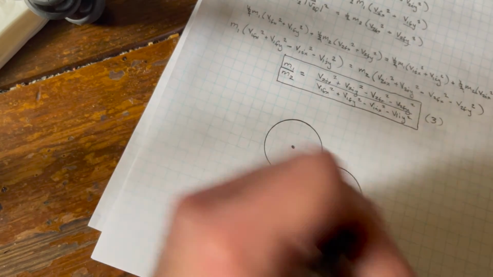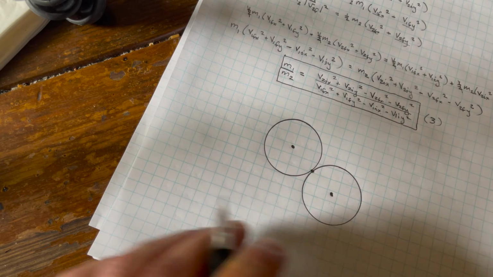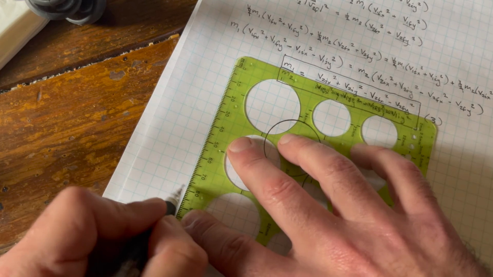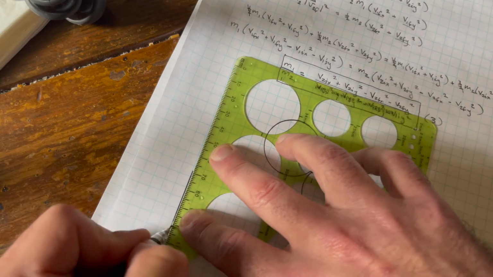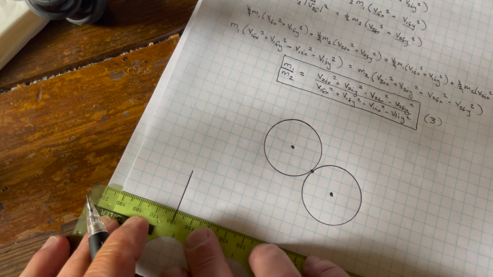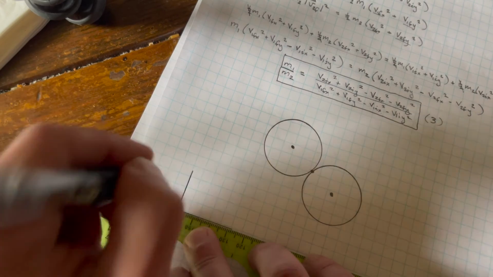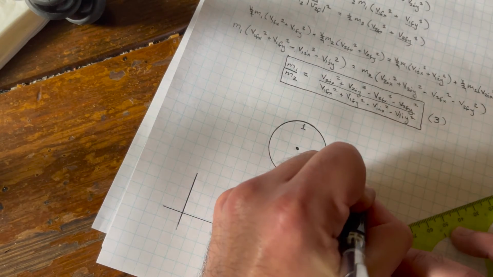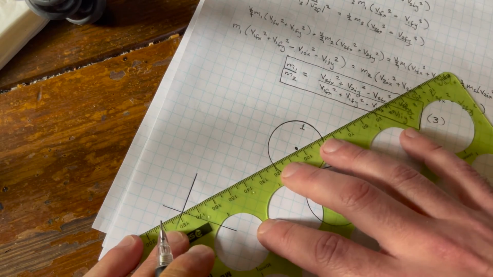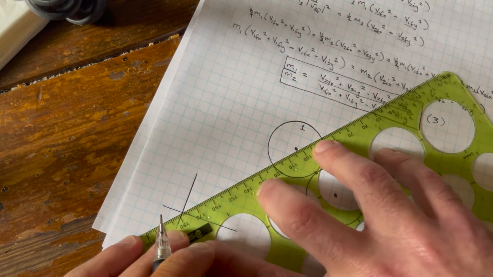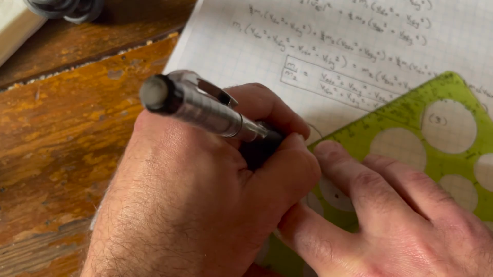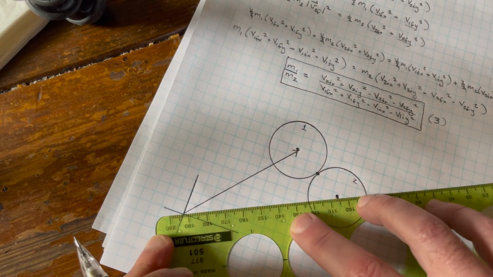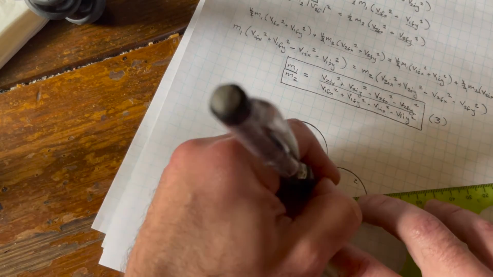Good enough just to represent what we're doing here. So we know the position of the centers of these 2 circles with respect to some coordinate system. So let's call this mass 1 and this mass 2. So we know R1 and R2.